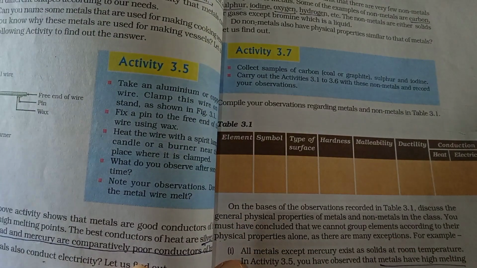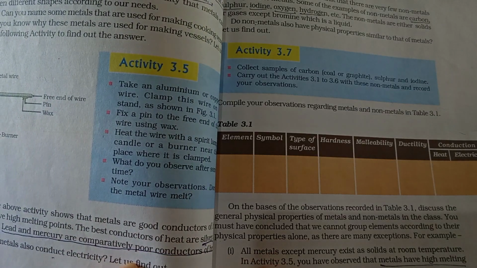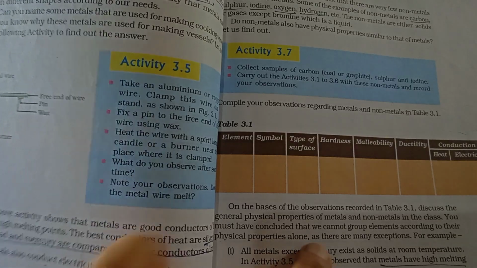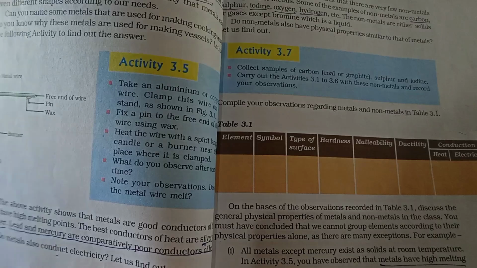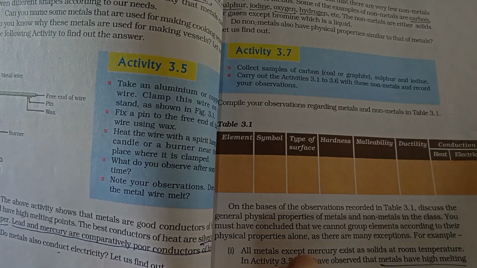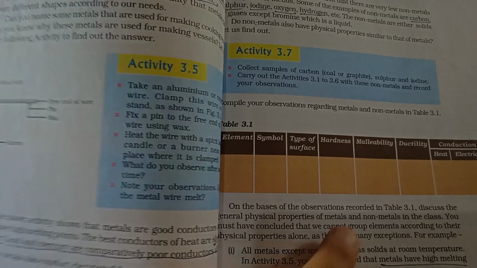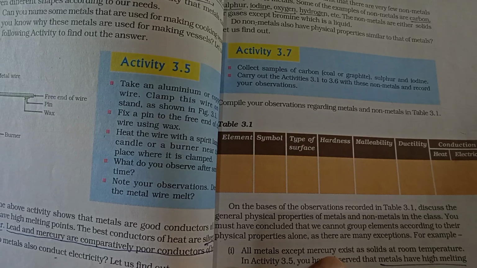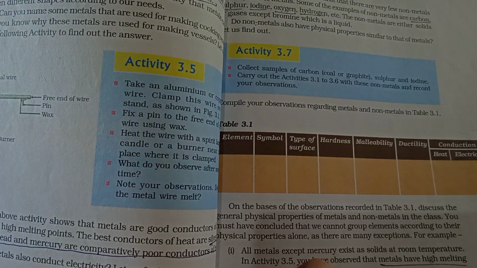We can say all metals except mercury exist as solid at room temperature. You all know mercury, you see it in your thermometers. All metals are solid, but there is an exceptional case, which is mercury. Mercury is liquid at room temperature.